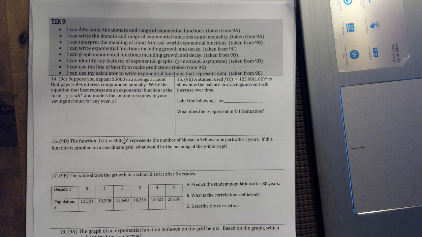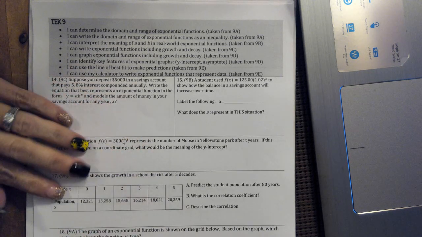And it's TEK 9. Hey gang, it's time to keep working on our final exam review, but just for you, new nails. Look at that, won't that be fun?